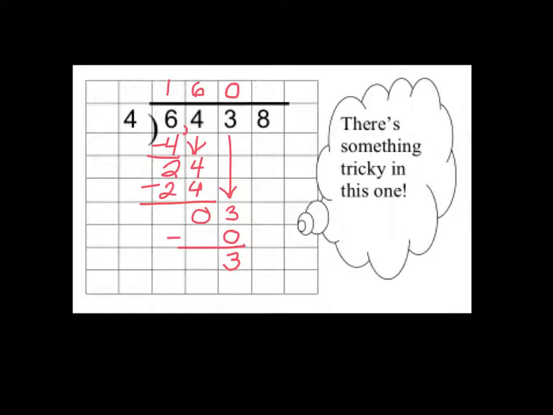So now I can bring down my 8, and I can continue. 38 divided by 4 is 9. 9 times 4 is 36. Now I can subtract. I'm going to get 2. So the answer to my problem would be 1,609 with a remainder of 2/4.